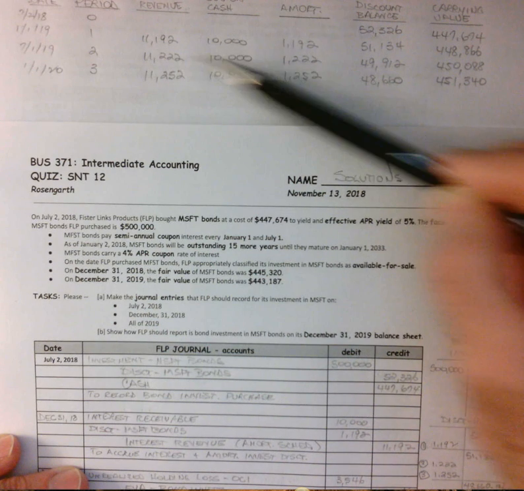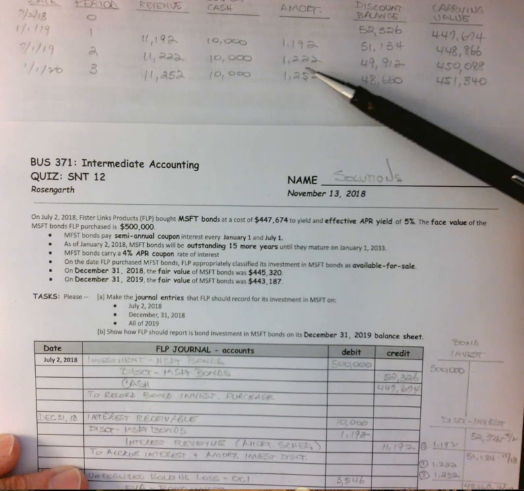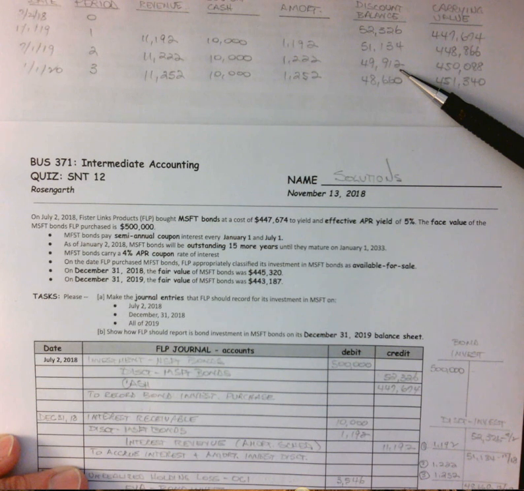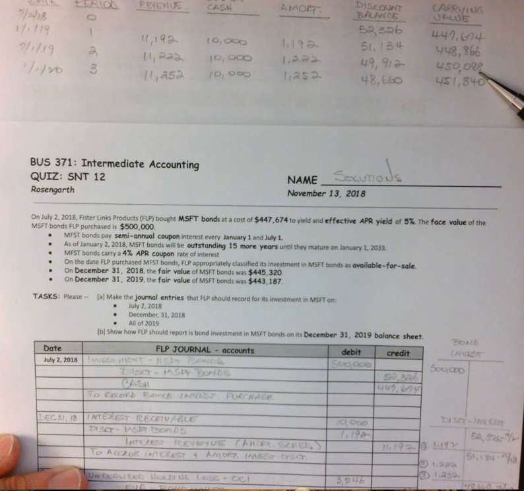The difference between the interest revenue and the coupon cash gives the amortization. Subtracting that from the $51,134 remaining balance produces a balance on July 1, 2019 for the discount of $49,912, and then $49,912 from $500,000 face gives the carrying value on July 1, 2019 of $450,088.